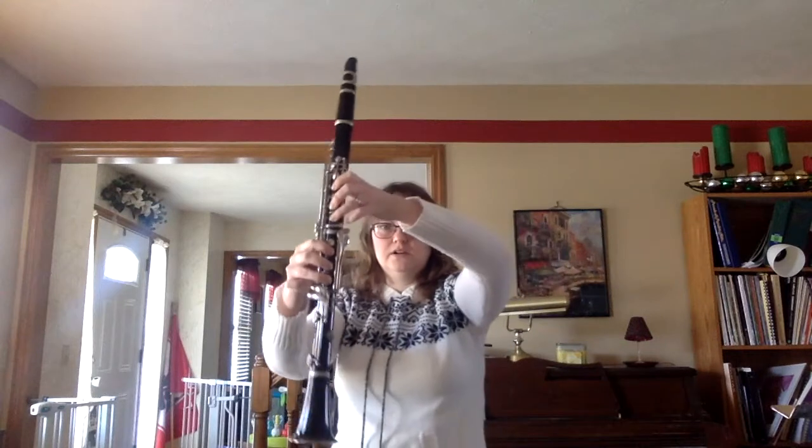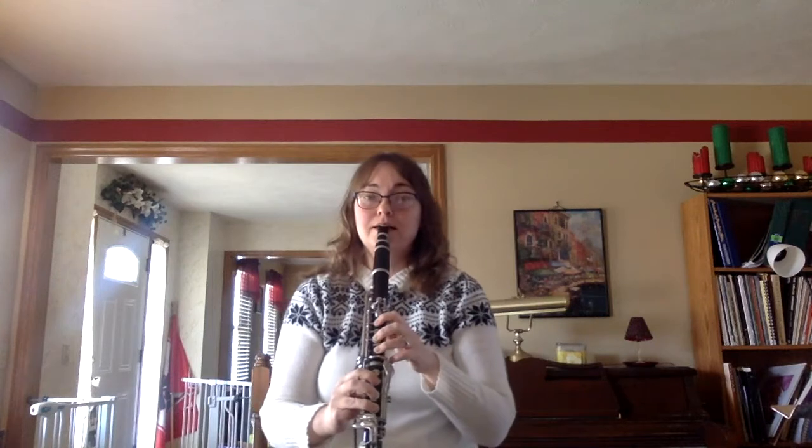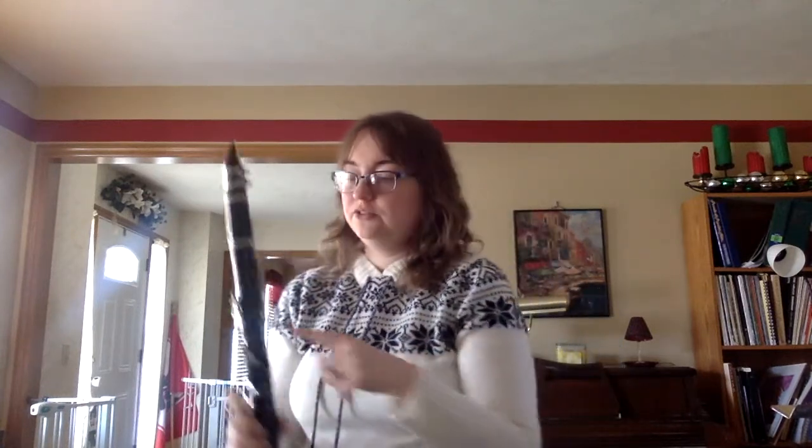So if all the holes on the clarinet are covered, it makes a low sound. But then when I lift my fingers up, it gets higher. And just like the trumpet where it has the embouchure that makes it go higher, the clarinet does that too, except it has a little piece on the back called the register key.